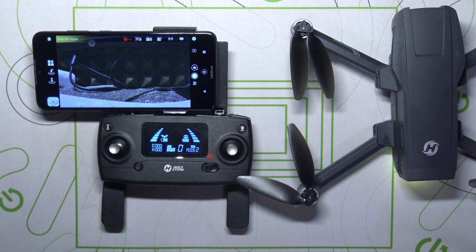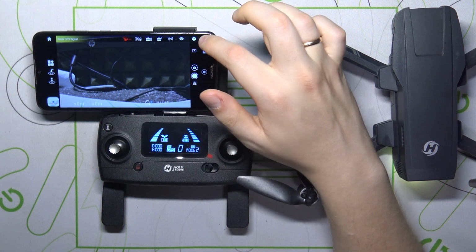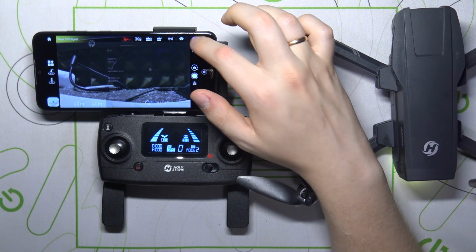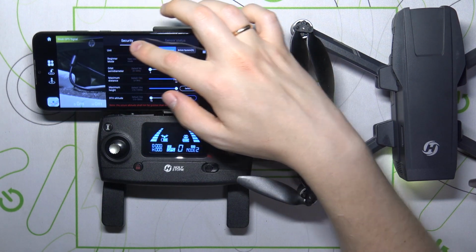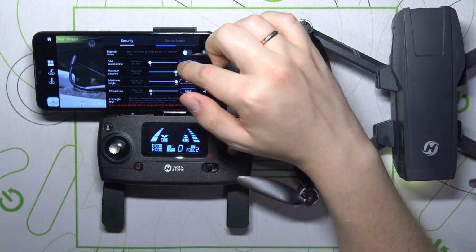At the start, enter the camera feed of the Ophelia Fly app. Next, launch settings by tapping at this gear icon to your top right. Here, select the security section and look for the maximum distance.